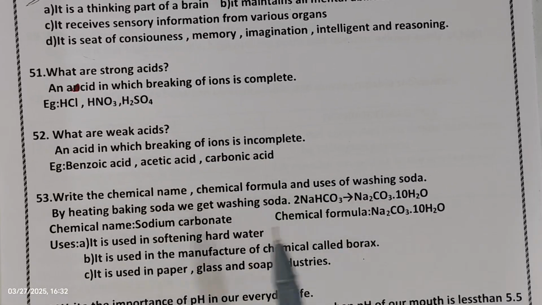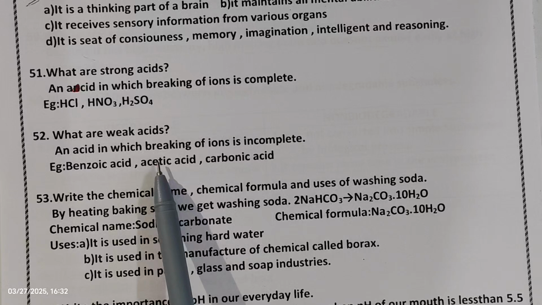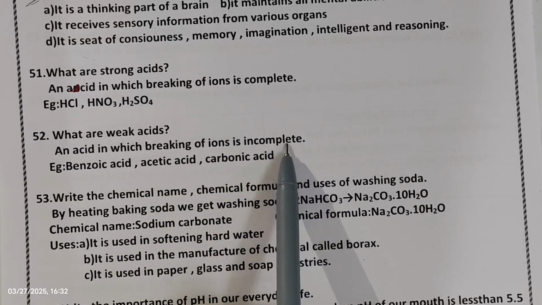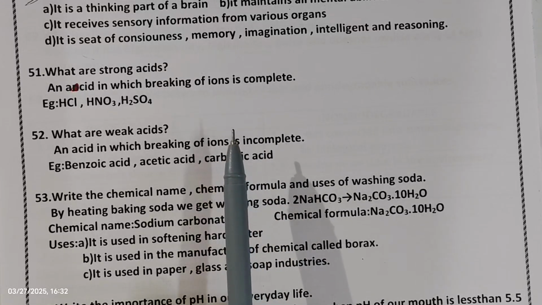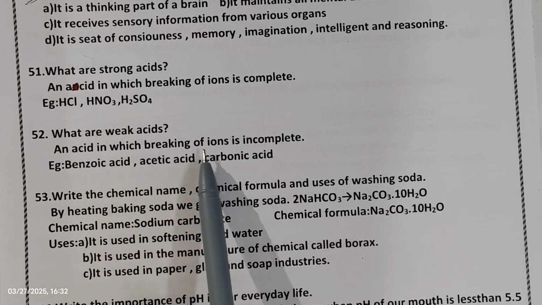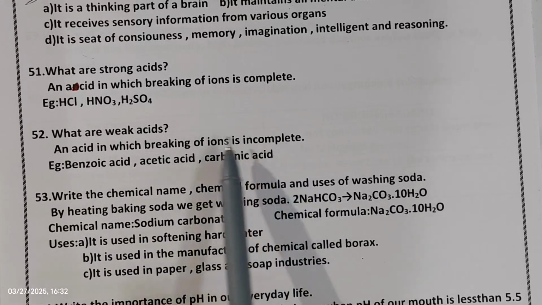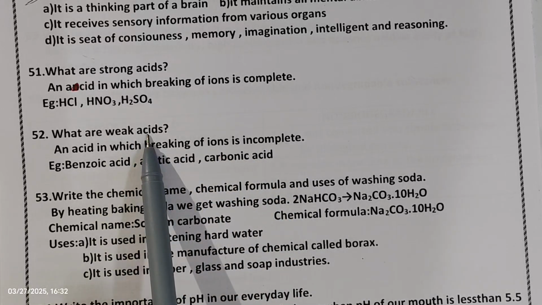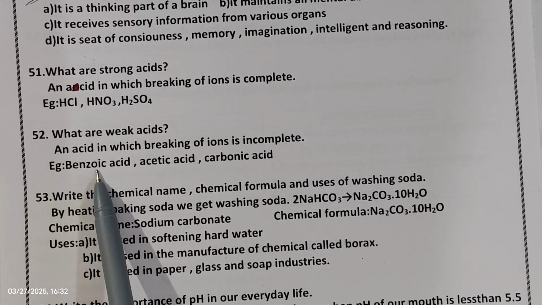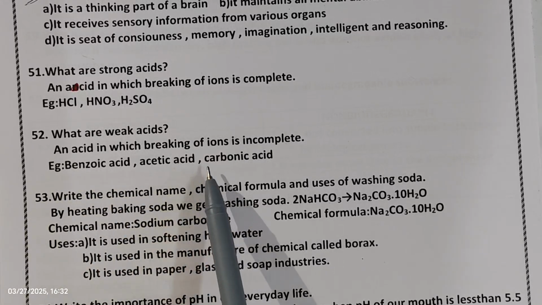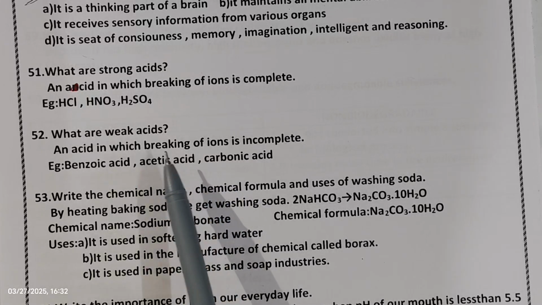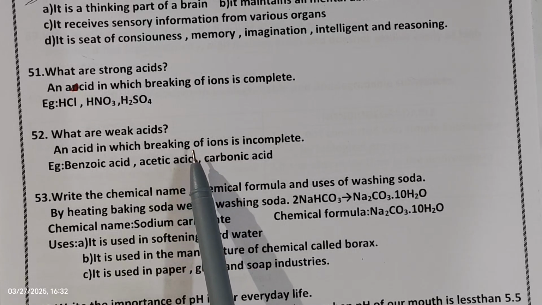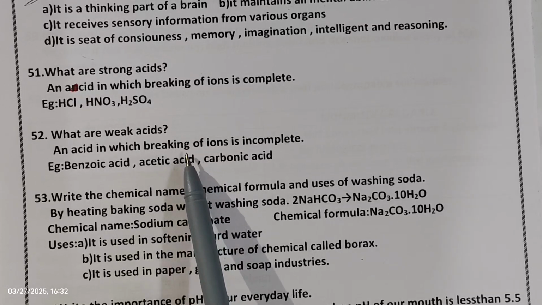Next, what are weak acids? Weak acid means the breaking of ions will be incomplete. If the breaking of ions is complete, it is said to be a strong acid. If the breaking of ions is incomplete, it is said to be a weak acid. Examples: benzoic acid, acetic acid, carbonic acid. These are all weak acids where the ions will be incompletely broken, meaning they cannot be completely broken.